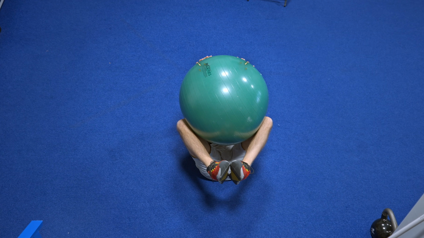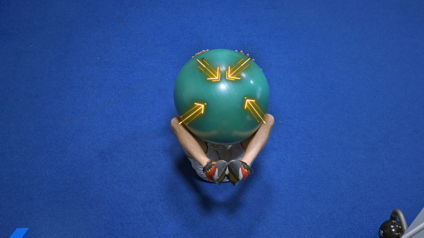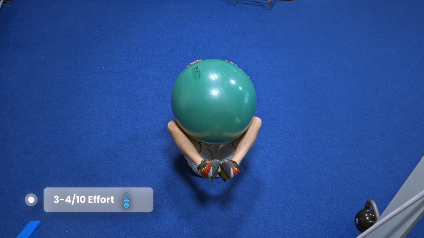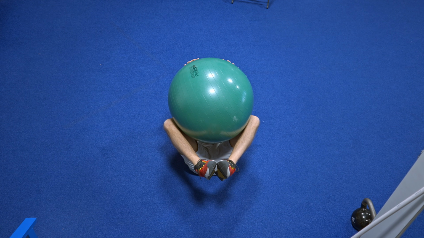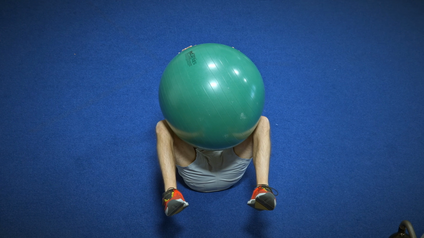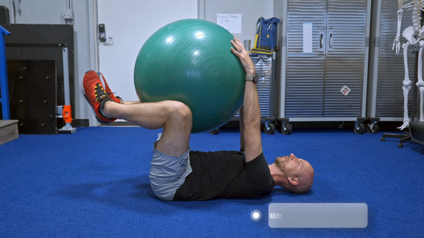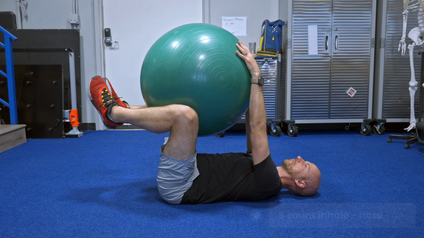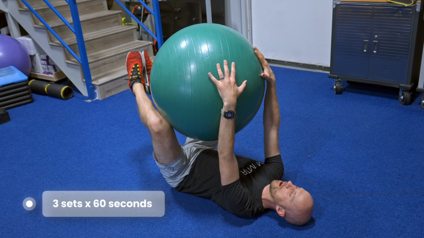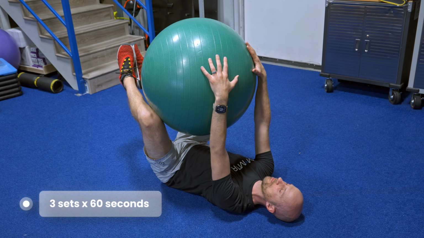Walk your hands up and press the hands and the knees into the ball at a 3 to 4 out of 10 effort. Your abs will start working. Make sure your feet stay together as you do this. A common mistake people make is losing the foot contact. While you're keeping that pressure, do slow 5-count breath in through the nose and a soft 5-count breath out through the mouth. Hold this position for 3 sets of 60 seconds, breathing just like that.